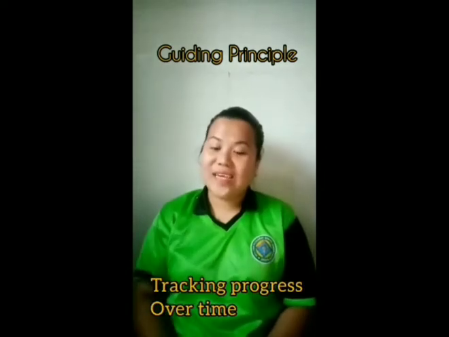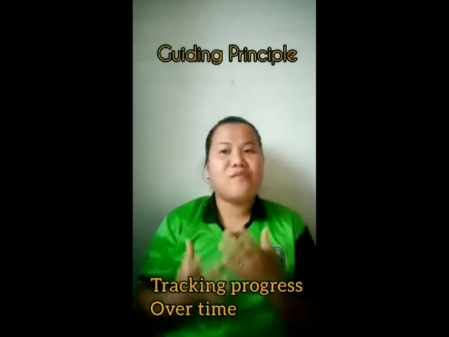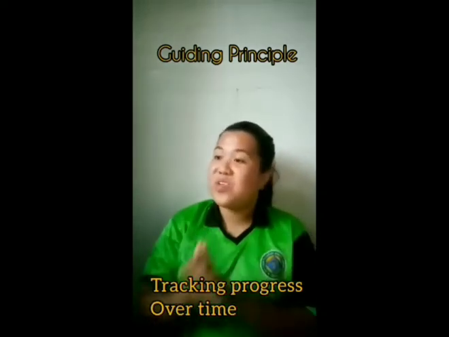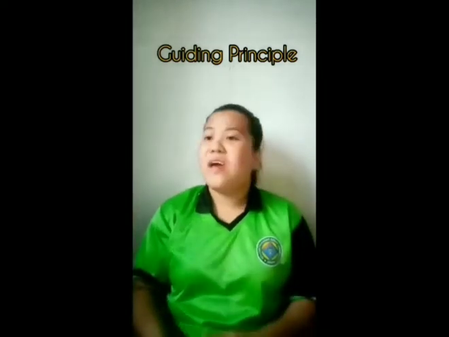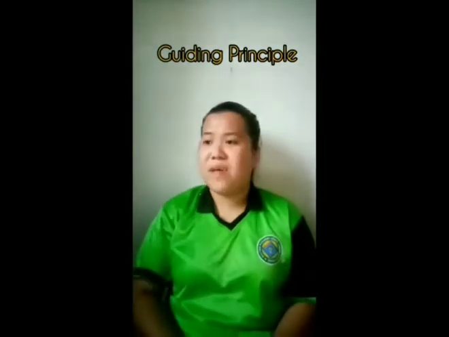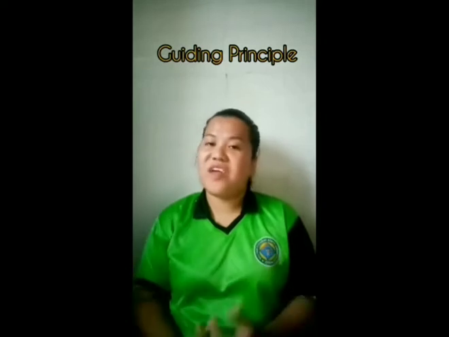The third one is tracking progress over time. So tracking progress over time, you stay focused on what's important to reaching your goal. It helps the students to identify potential obstacles and how to overcome them. And also stay positive thinking, diba? And set a realistic goal.